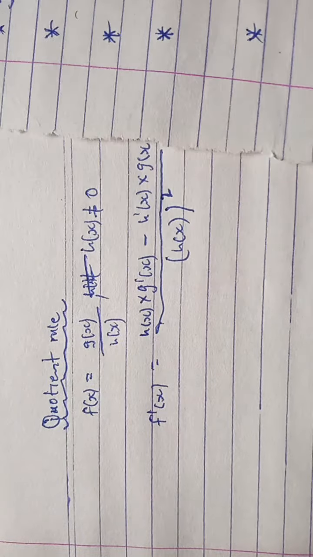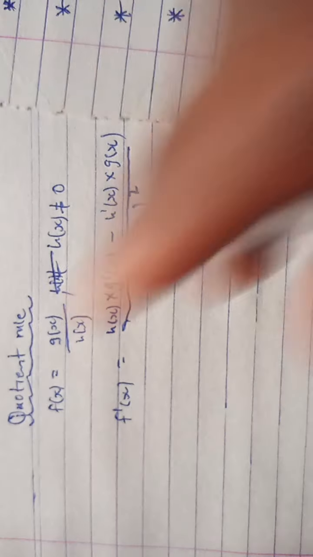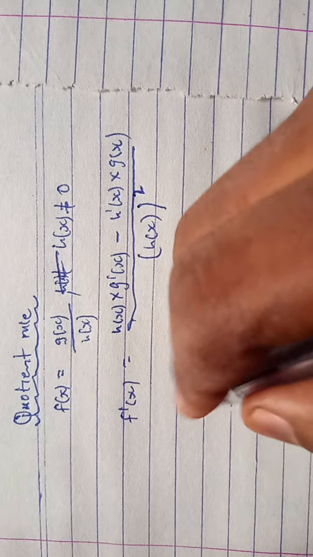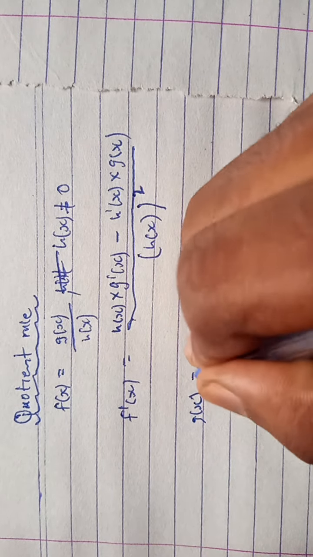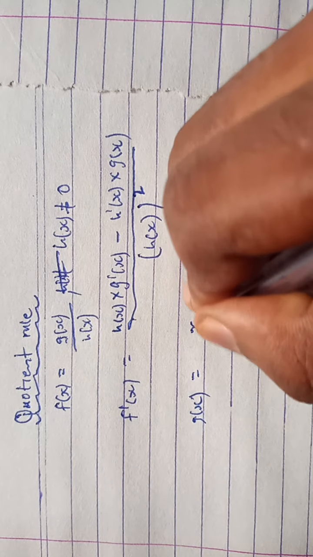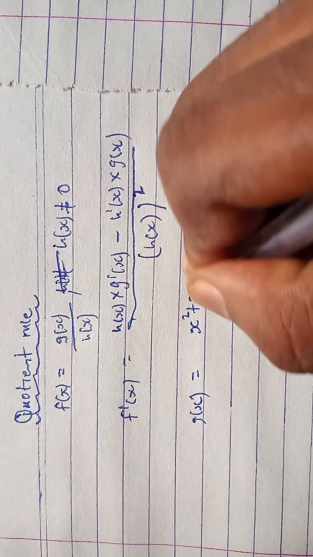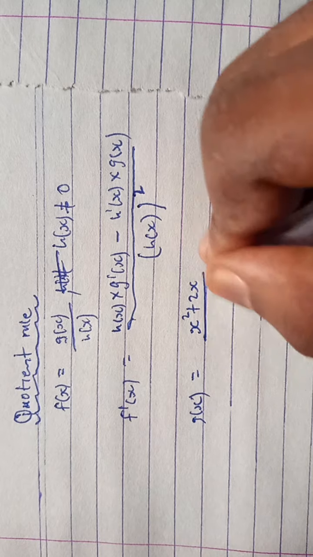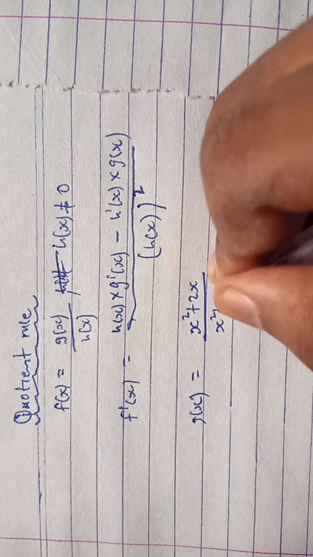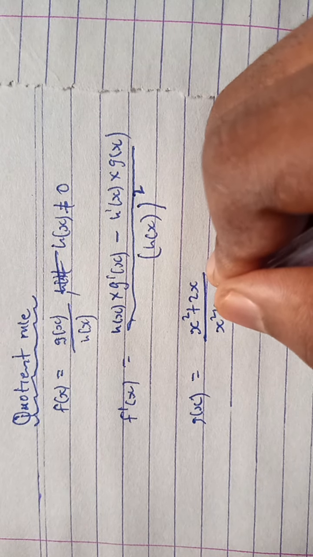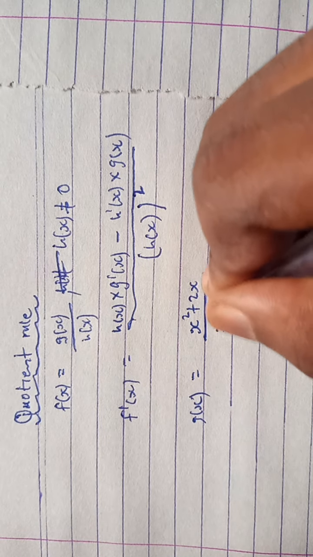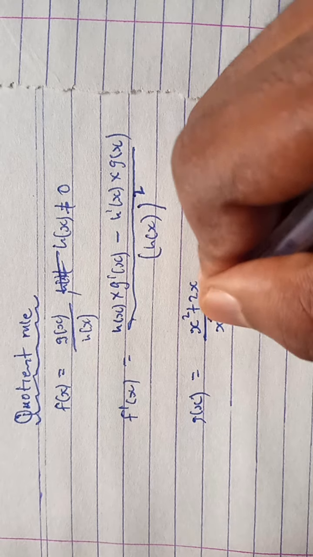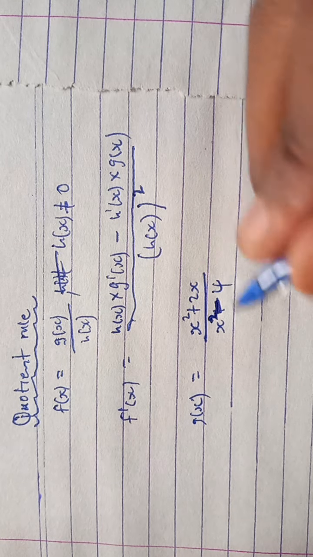We have g of x is equal to x squared plus 2x all over x squared minus 4. Have you seen that, guys?